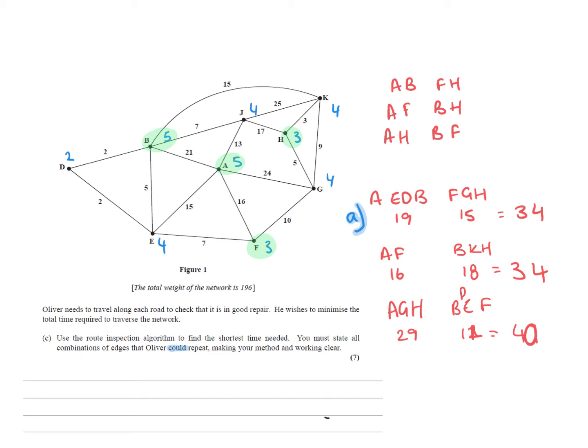When we look at example A, when it says you need to list the combination of edges that need to be traversed twice, if you just write AEDB, you will not get the mark. First of all, AE is 1, then ED, then DB, and for this pair, we've also got our FG and GH. You have to write it like this. If you just wrote AEDBFGH, you will not get one of the marks.